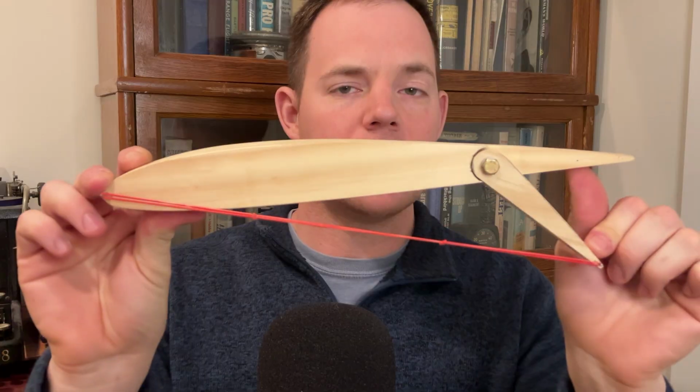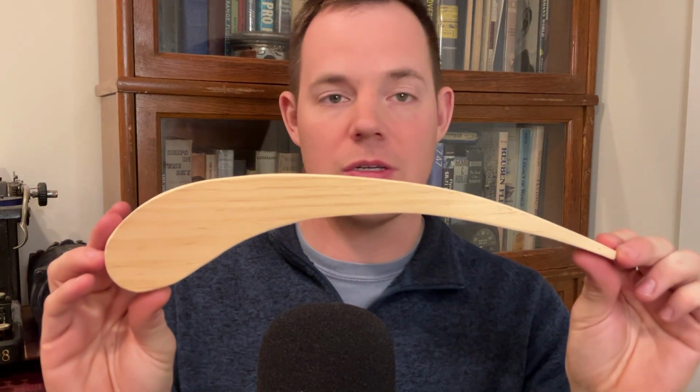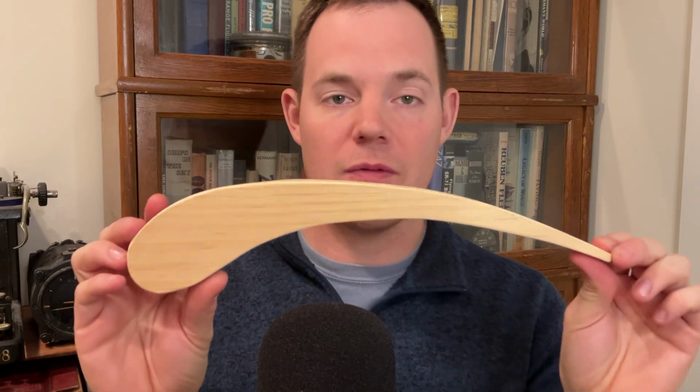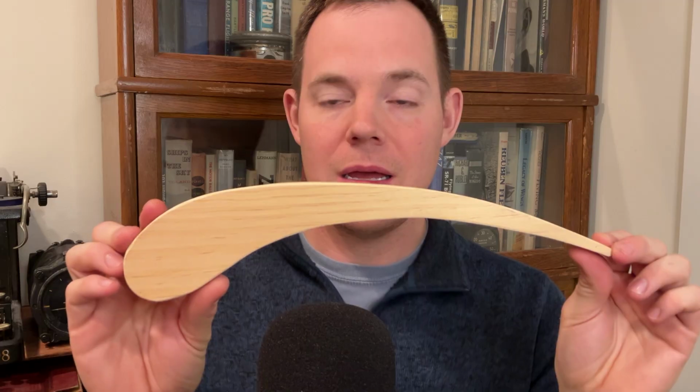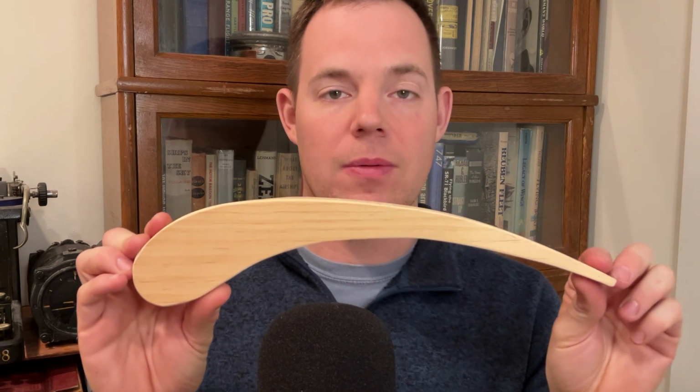But we're doing more than just moving the chord line when we deflect a control surface. We're changing what we call the camber of that airfoil. And camber is just another way of describing curvature. So this is a highly curved airfoil, or a highly cambered airfoil. And the camber line runs through the middle of the airfoil rather than straight across from leading edge to trailing edge. And so that camber line tells us how curved the airfoil will be and tells us a lot about how we can expect that airfoil to behave.